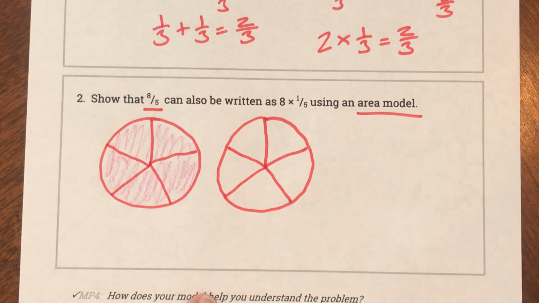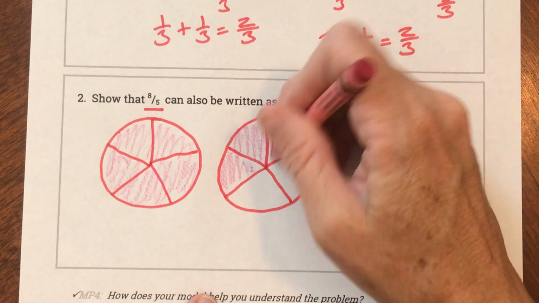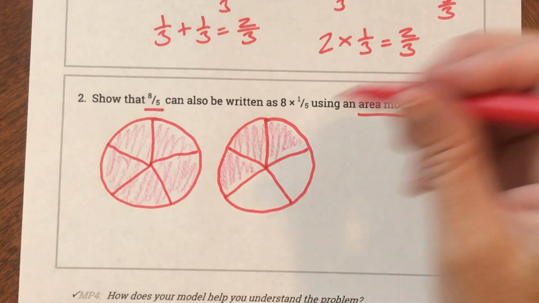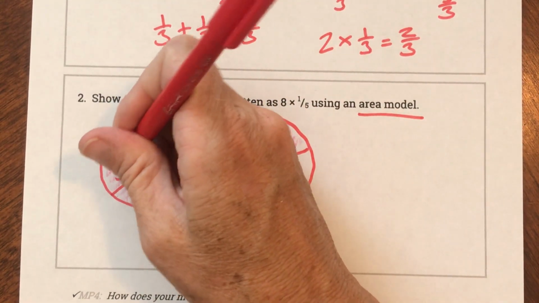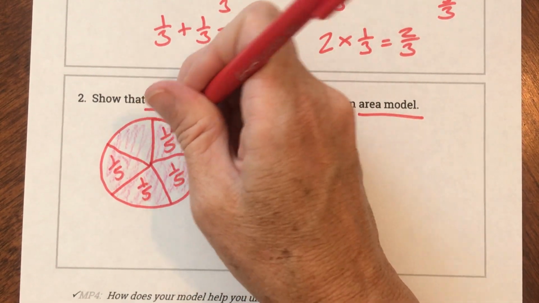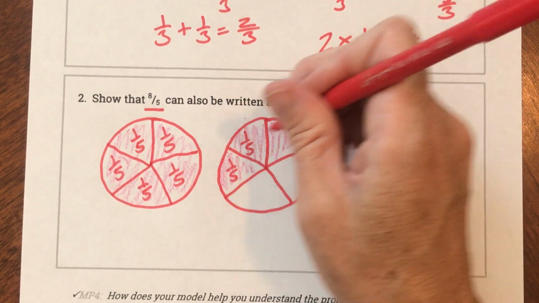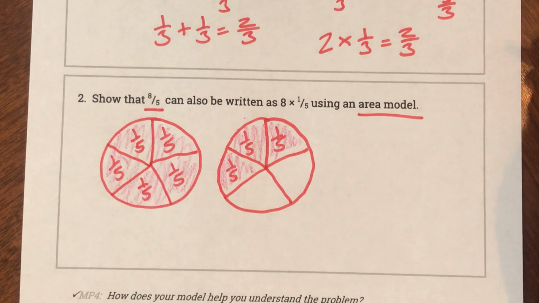If I had 5, I need 3 more. So 6, 7, 8. Okay, so this piece is 1/5. This is 1/5. That's 1/5, that's 1/5, 1/5, 1/5, and 1/5.